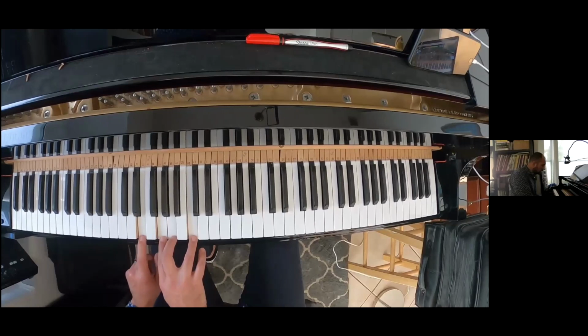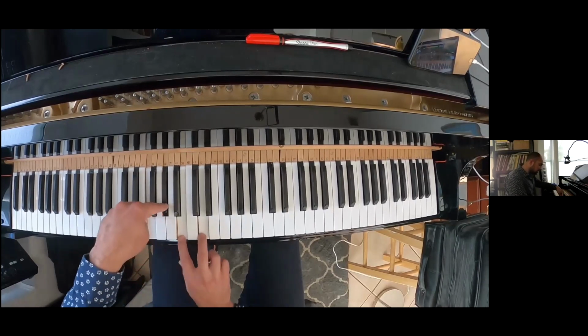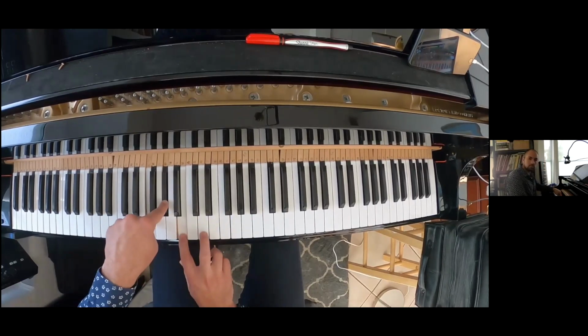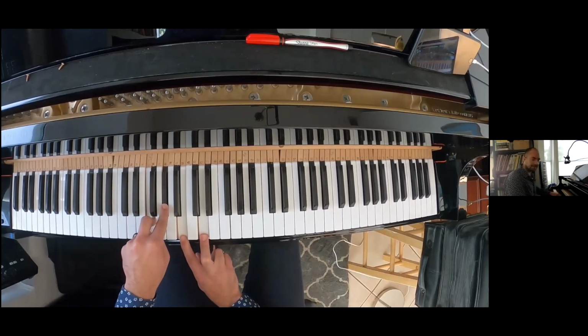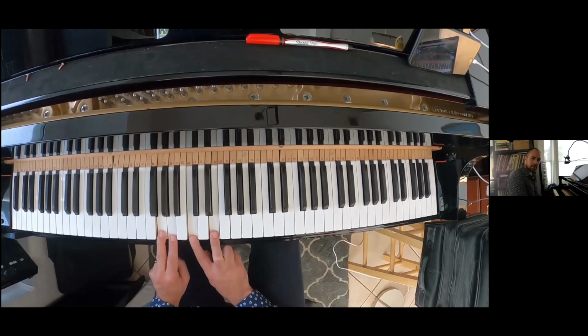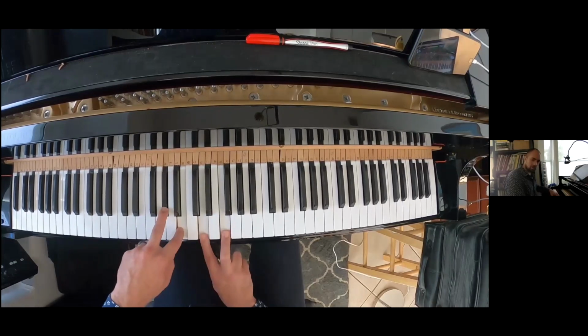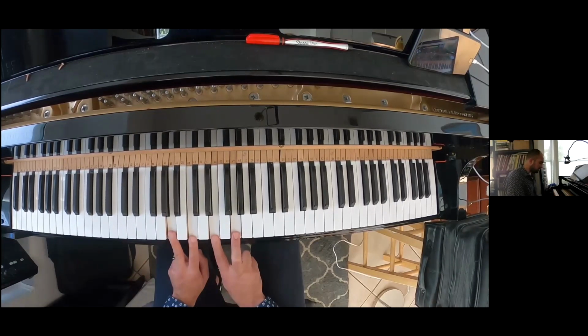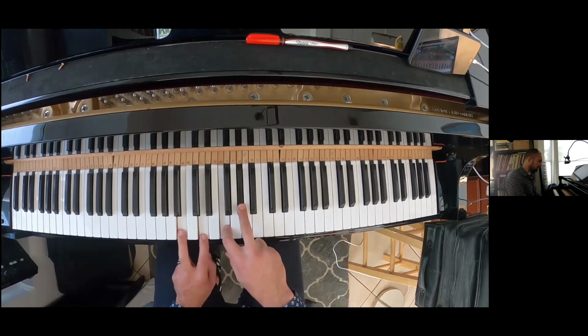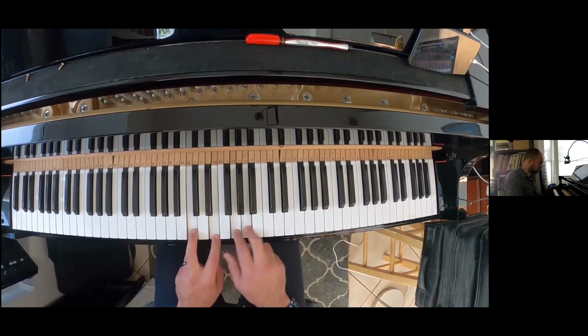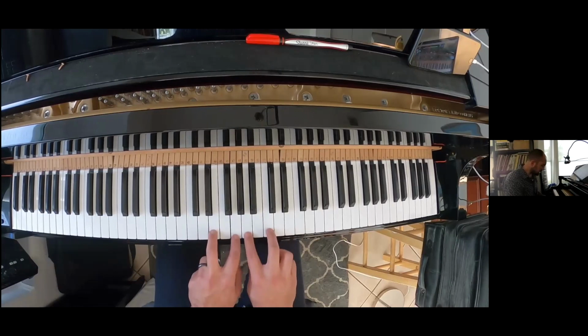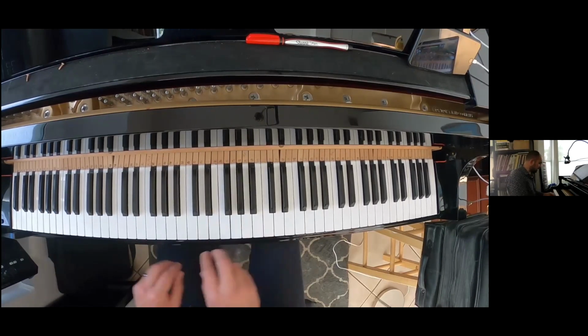So we have our C chord, then we have our diminished chord, F, A flat, B, D, then an inversion of the C chord, inversion of the diminished, inversion of C chord, inversion of diminished, inversion of C chord, inversion of diminished, and inversion of the C chord. Again.